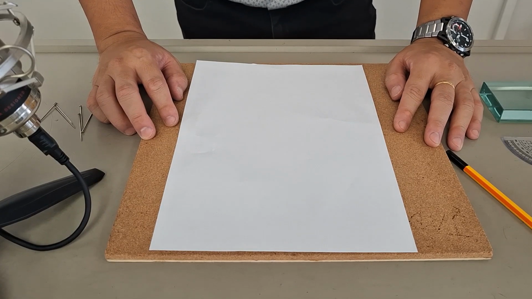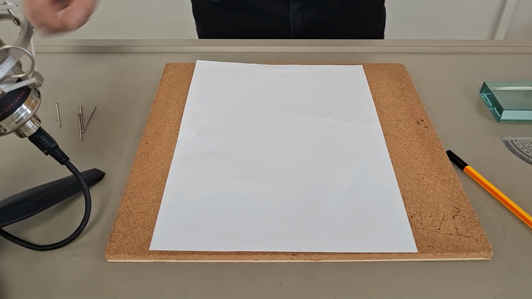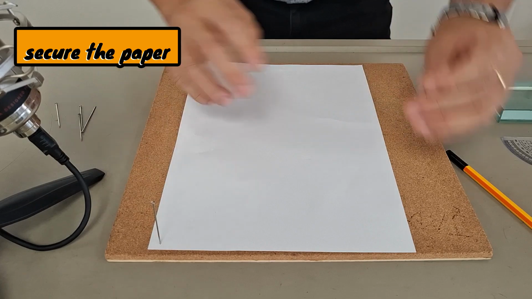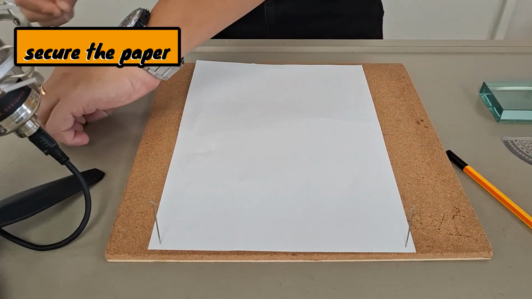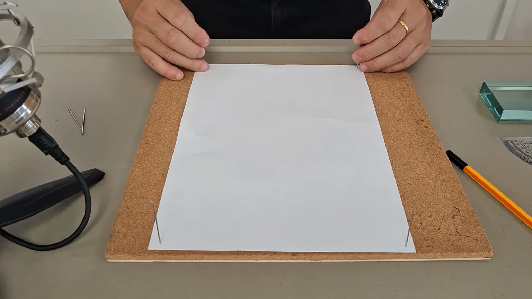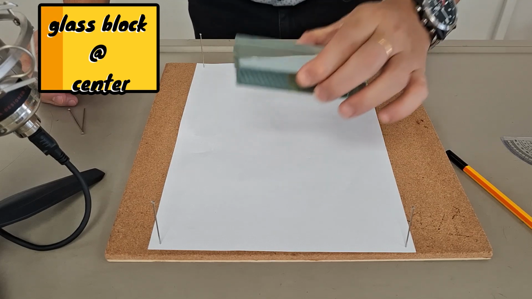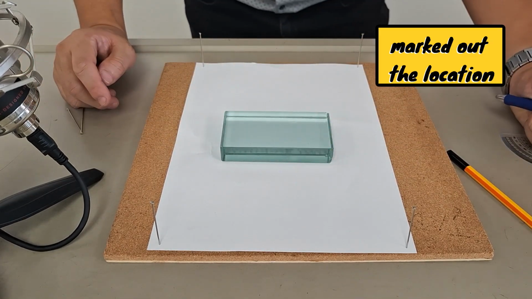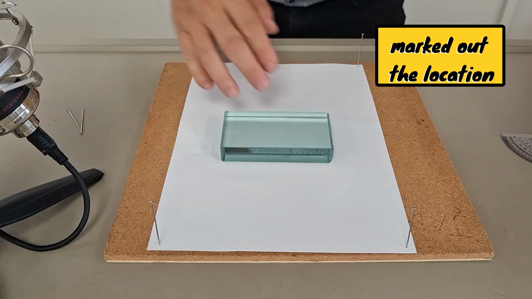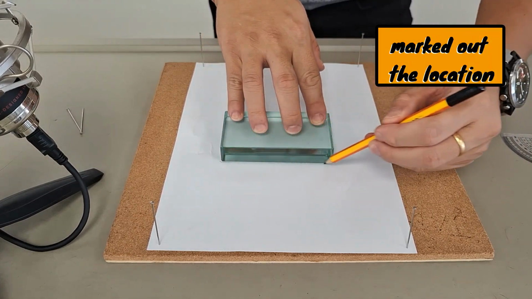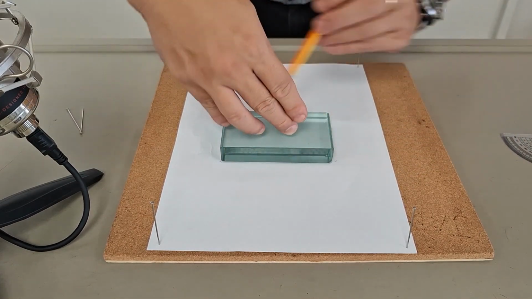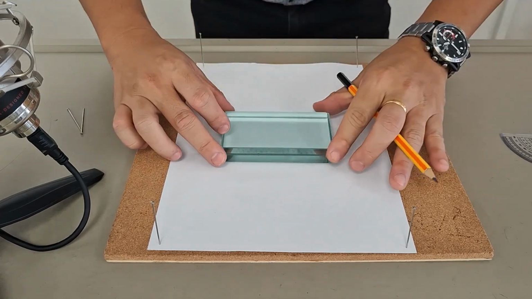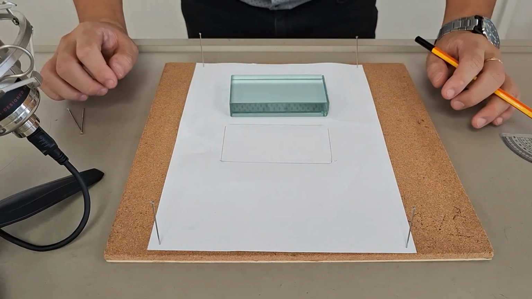For this experiment, what I will usually do first is to secure the paper onto the softboard by using the pin here. The next thing I will do is place the glass block at roughly the center here and mark out the location of the glass block itself by using a pencil. Okay, I mark out the glass block.